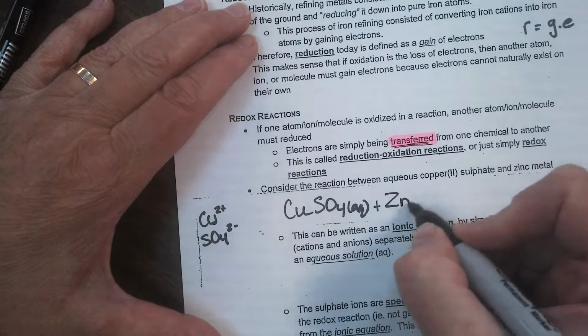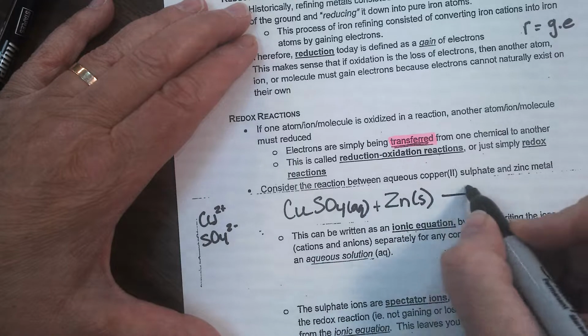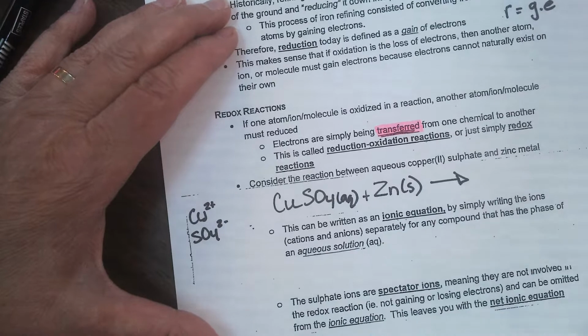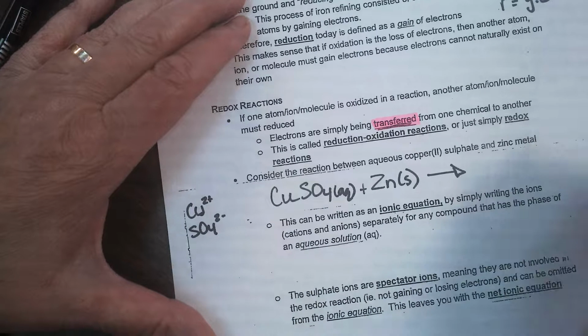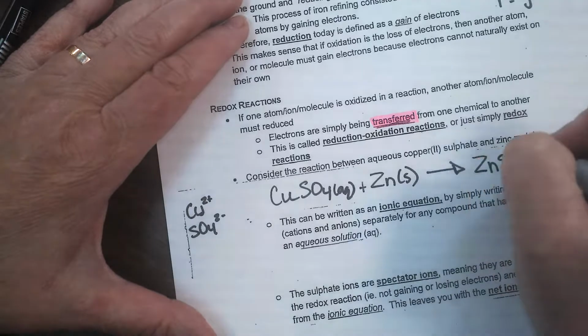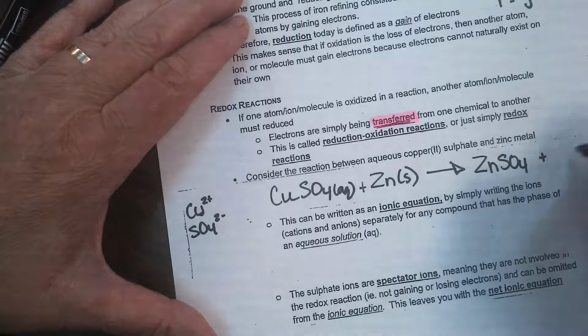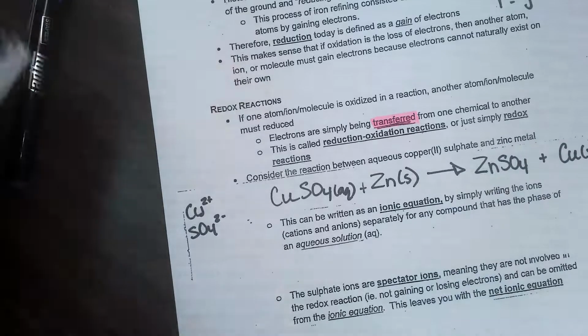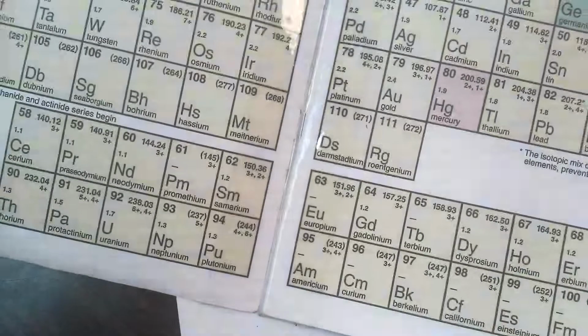Okay, and then zinc metal. What kind of reaction does this look like? It looks like a single replacement reaction, Mrs. Pyre. Well, you would be correct. So we're going to get zinc sulfate and copper metal. Zinc, I don't remember anything, Mrs. Pyre.